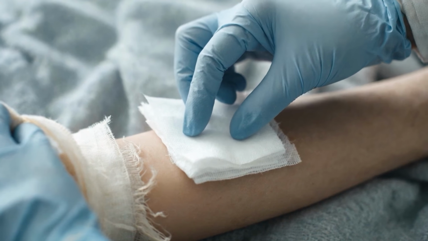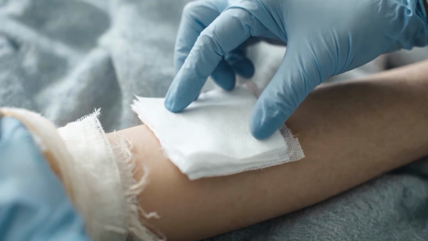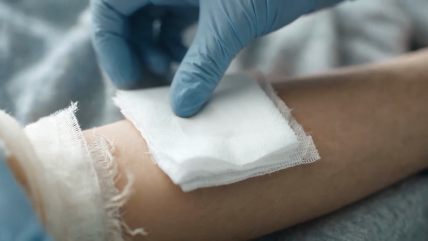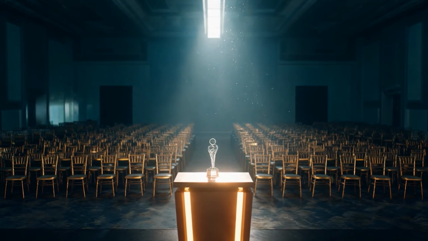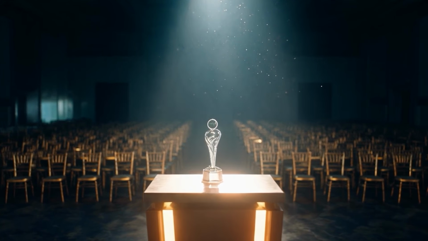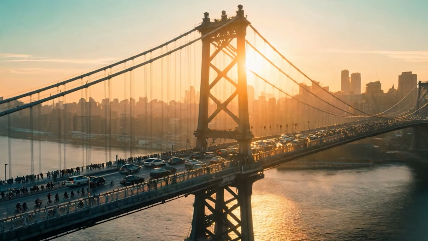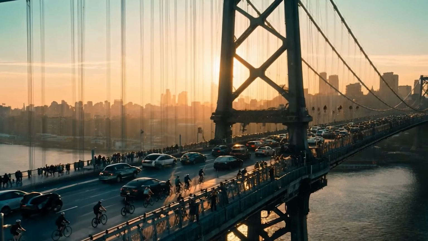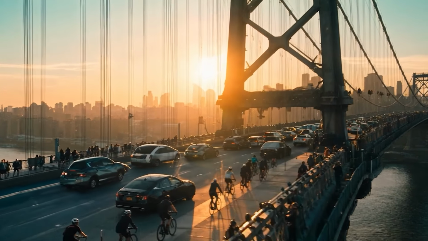A nurse changes a dressing for the 90th time. None of this will be called invention. None of it will be filmed. And yet, the bridge holds. The city breathes. The wound closes.